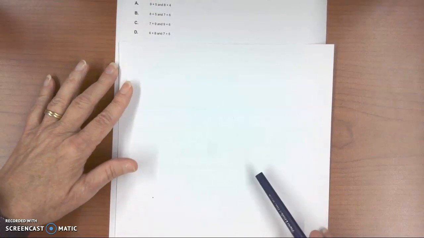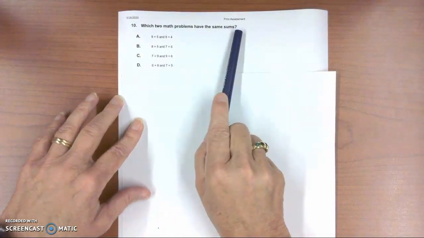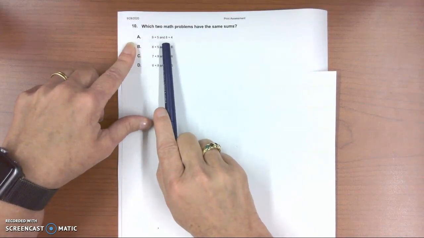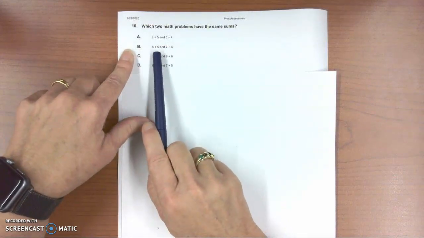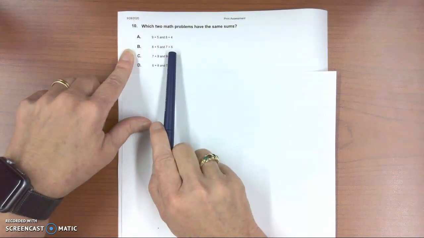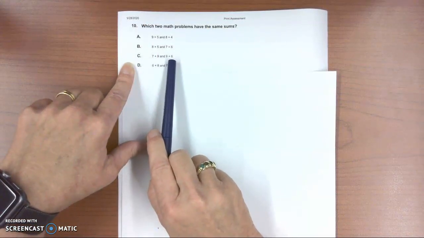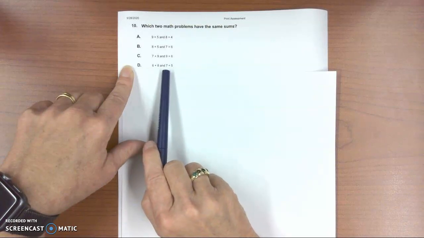Problem number 10. Which 2 math problems have the same sums? A. 9 plus 5 and 8 plus 4. B. 8 plus 5 and 7 plus 6. C. 7 plus 9 and 9 plus 6. D. 6 plus 8 and 7 plus 5.